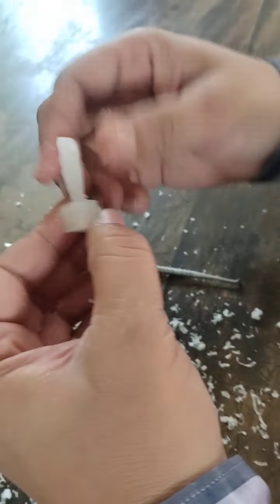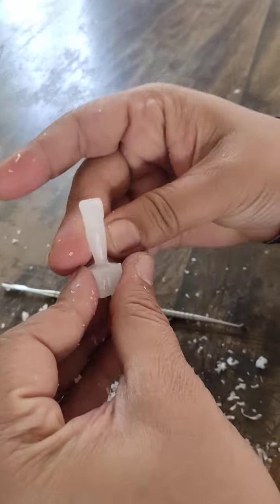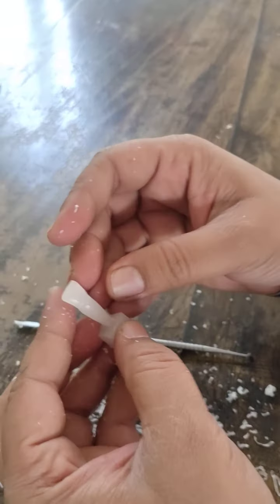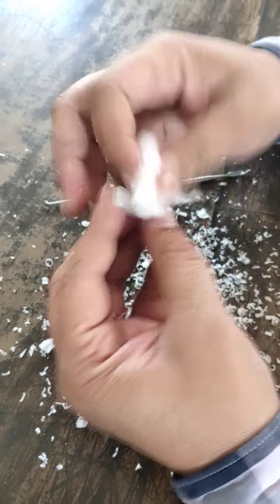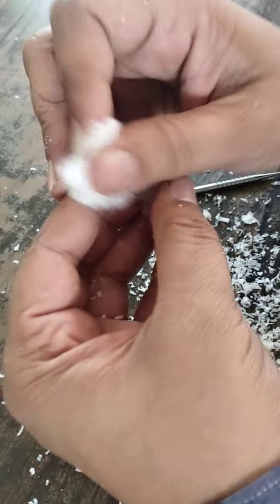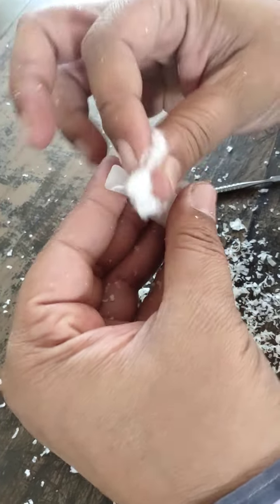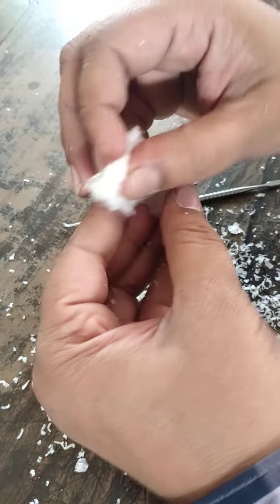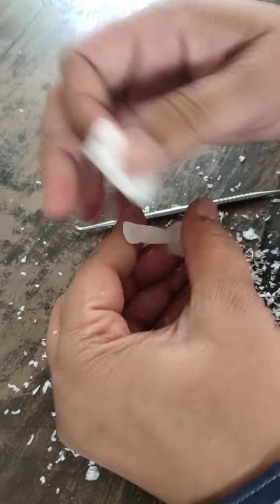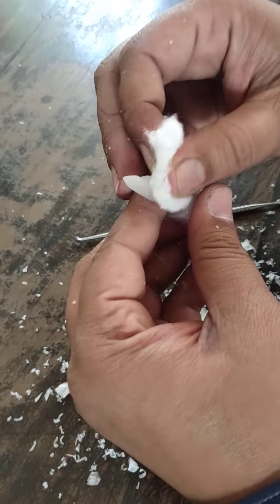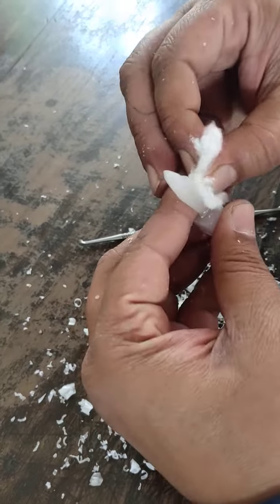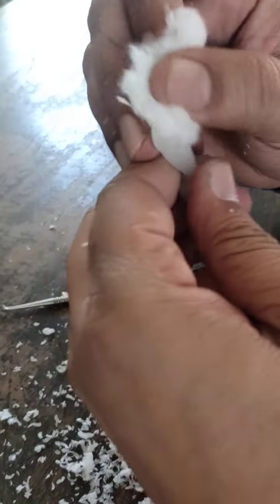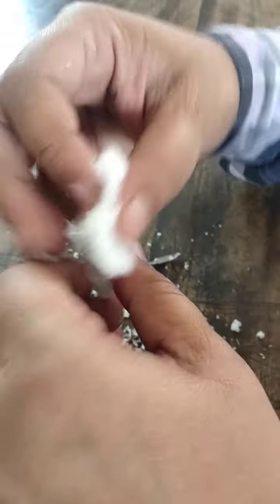Okay, so you can use a cotton piece at this point of time. This is the cotton. You can slowly move it over every aspect of the tooth, so it will shine and give a smooth surface. You can see the lingual side, the buccal side.